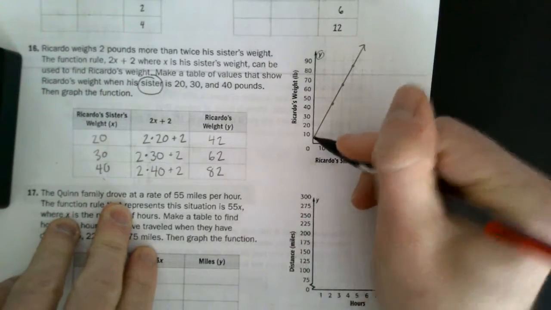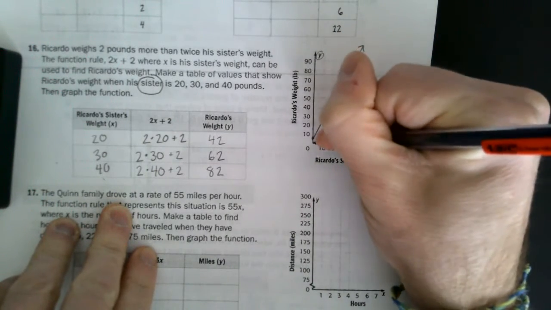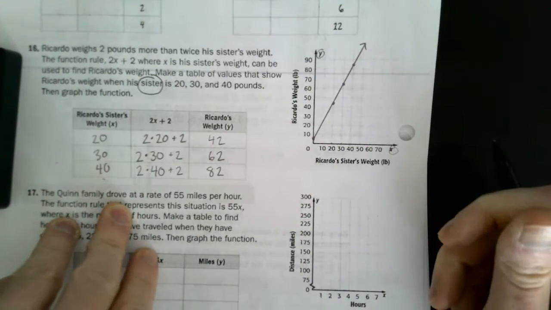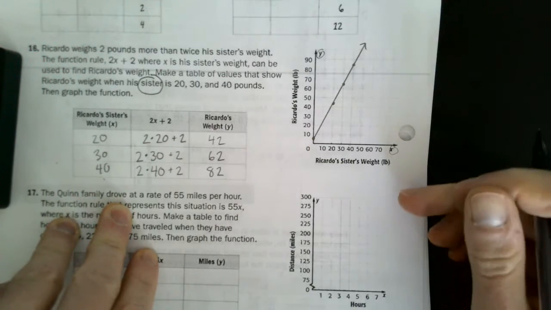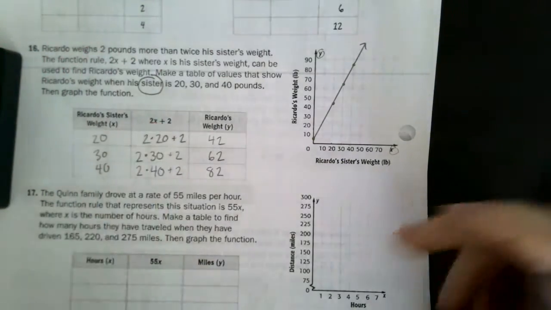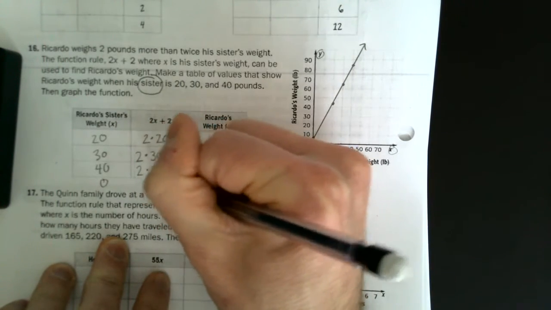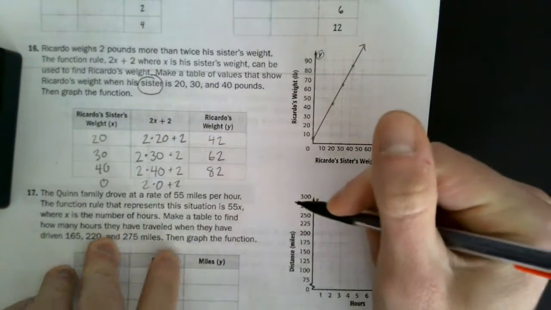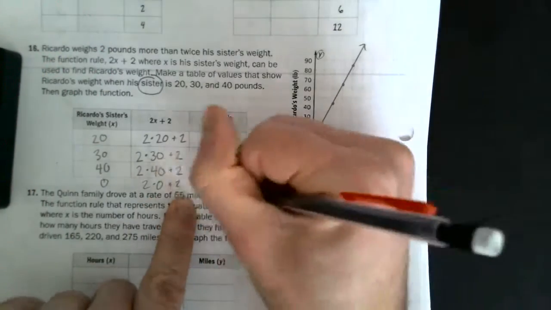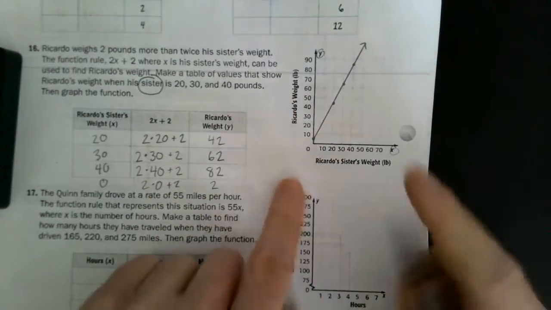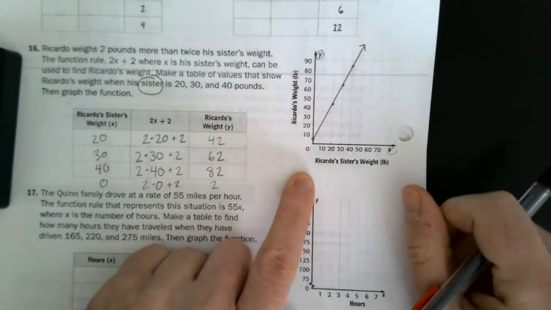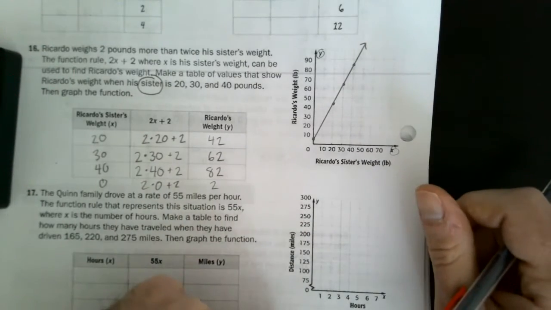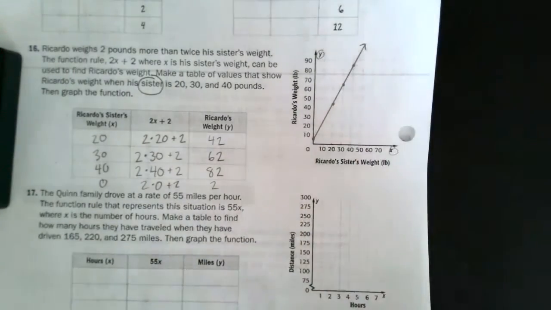I added that little point, or actually that point would be right here. If she weighed nothing, he'd weigh 2. And that wouldn't really be real, but according to this function, that would be true. So if she weighed 0 for whatever reason, it'd be 2 times 0 plus 2. Well, 2 times 0 is 0, plus 2. He would weigh 2 pounds. So that's why it doesn't meet up at the bottom here. So it's still linear, though, because it's making a straight line.